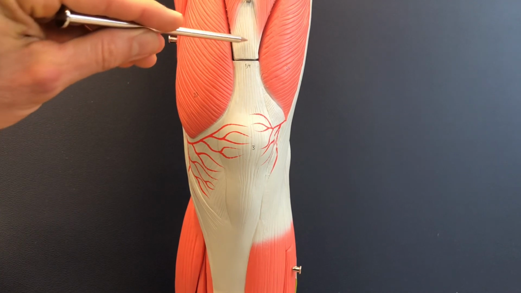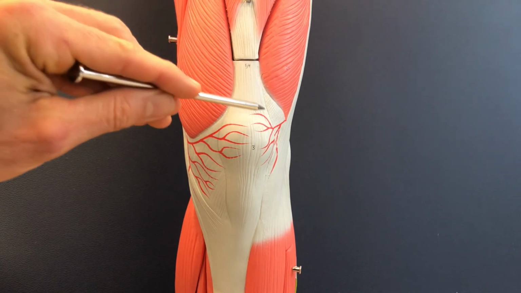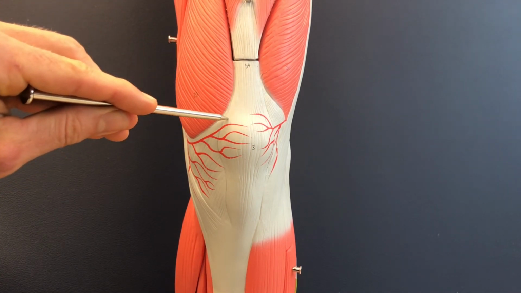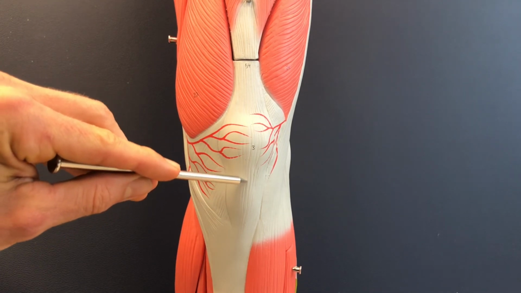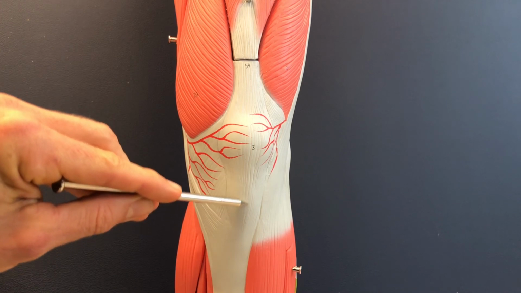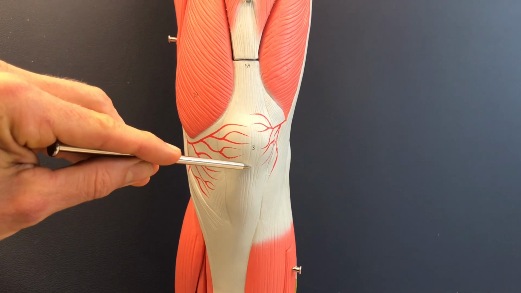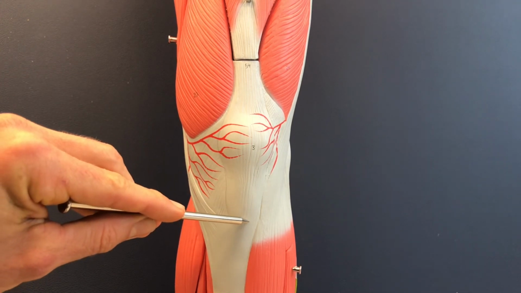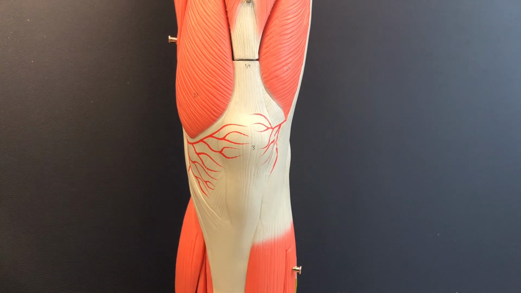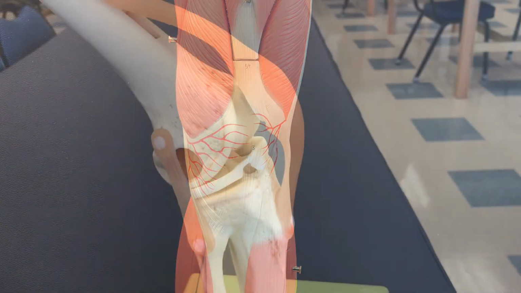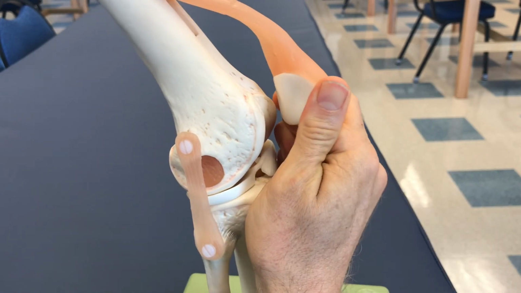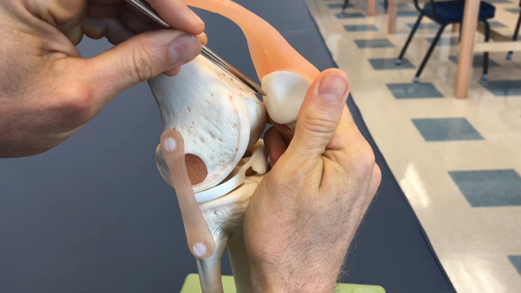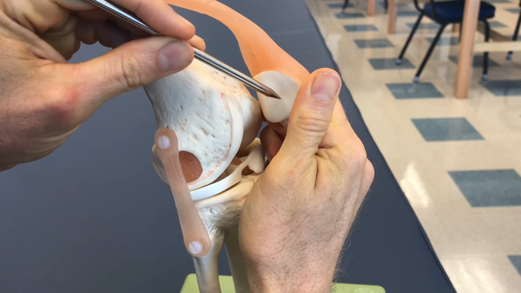We can see 3 of the 4 heads of the quadriceps as they attach into the base via the quadriceps tendon. And we can see the patellar tendon, sometimes referred to as patellar ligament, which attaches from the apex of the patella to the tibial tuberosity. Finally, we'll take a look at the posterior aspect of the patella to observe the smooth, flat surfaces known as facets.